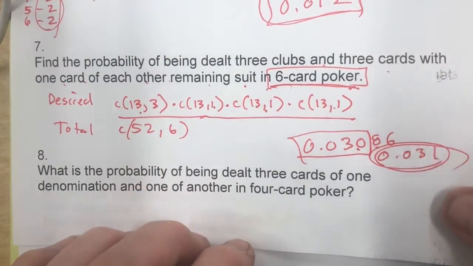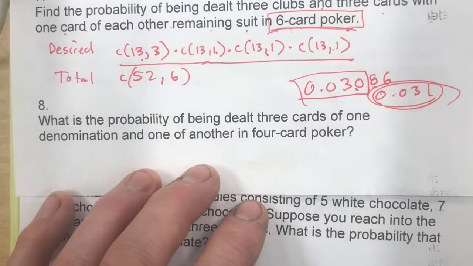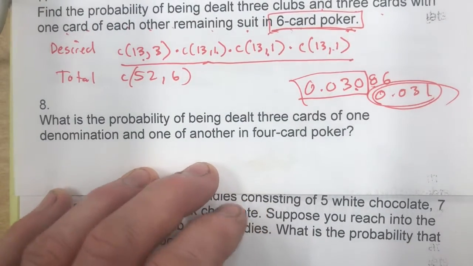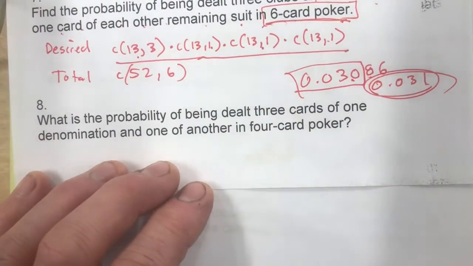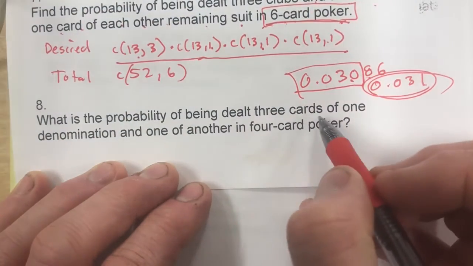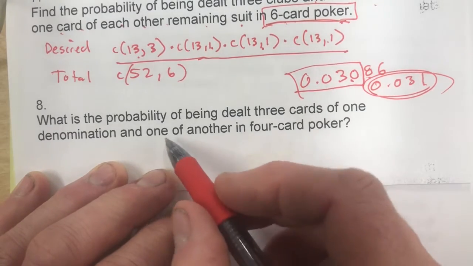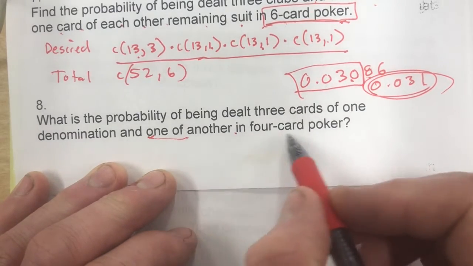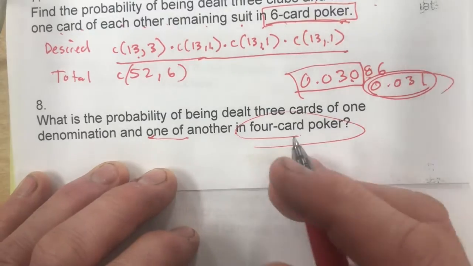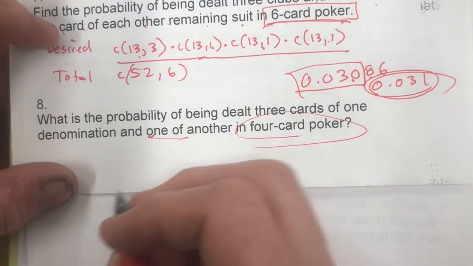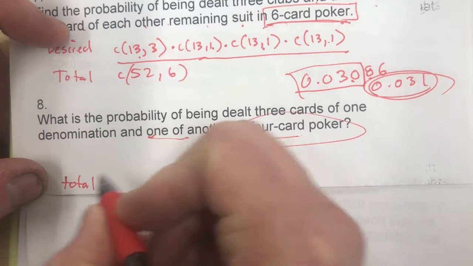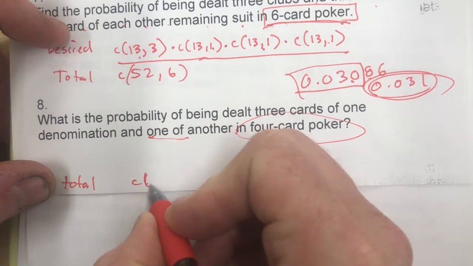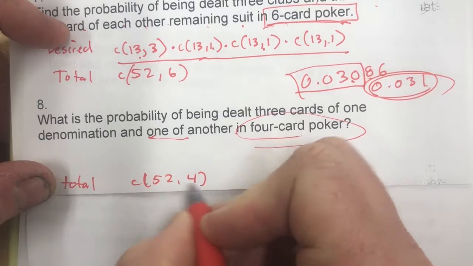Okay. Here's another one that's similar. Okay. What's the probability of being dealt 3 cards of one denomination and 1 of another in 4-card poker? All right, so since it's 4-card poker, then that means on the total, there's 52 cards total, and we're selecting 4 total.